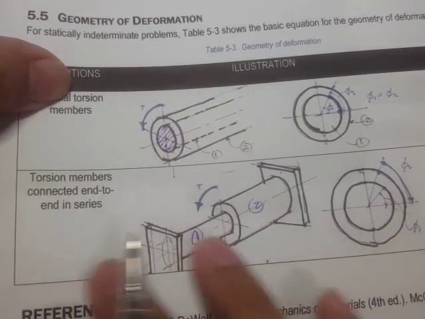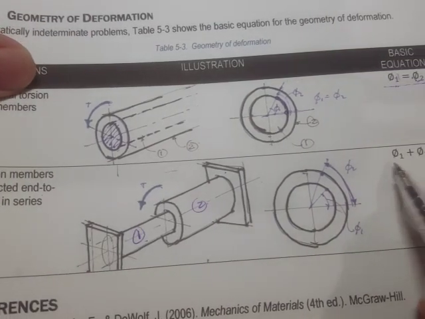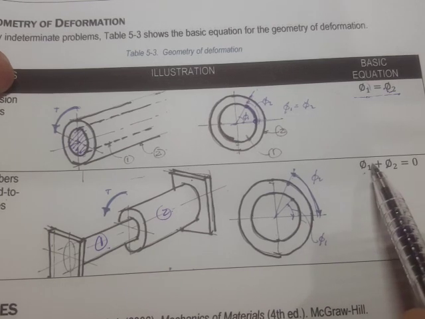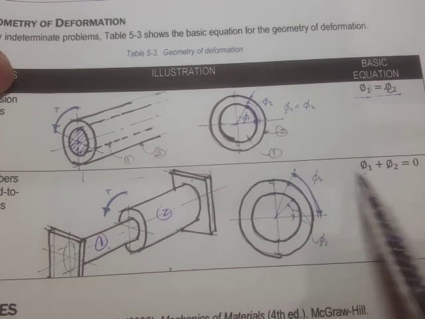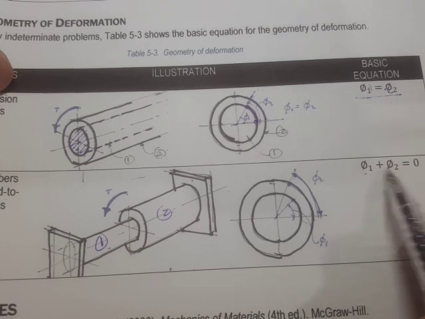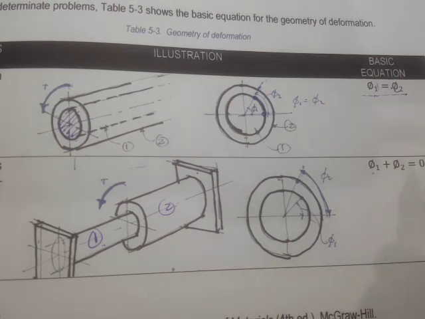So the equation for the geometry of deformation would be this one, right? So you'll have the deformation of 1, okay, plus the deformation of 2. That's going to be equal to 0 or some constants if there are already gaps, right?